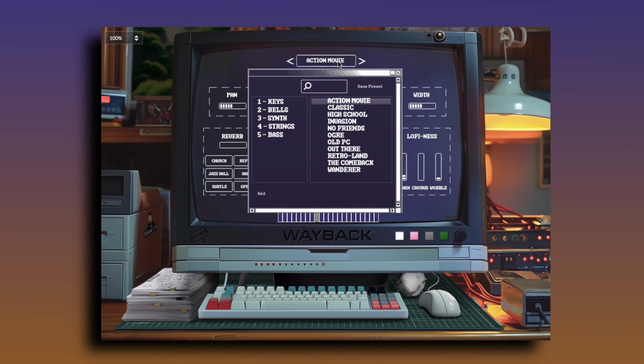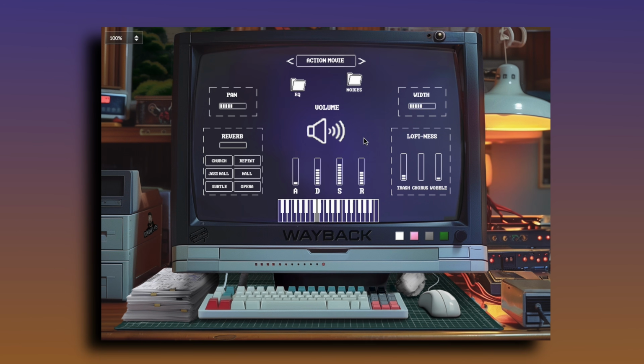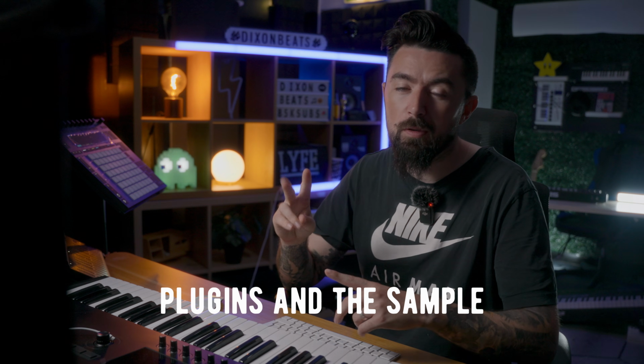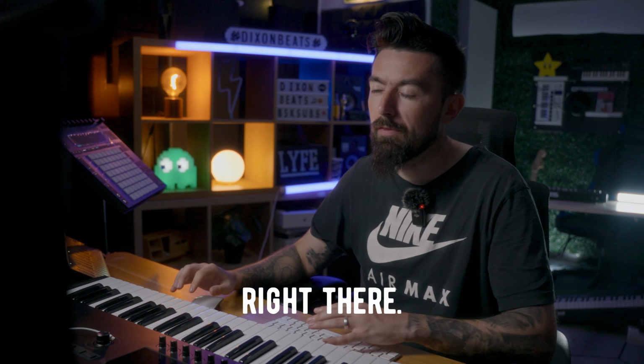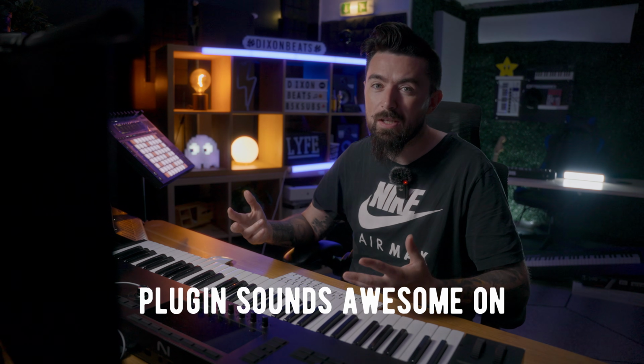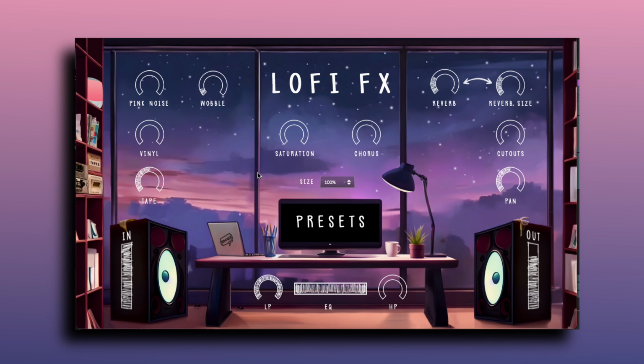Let's add a bass from the Way Back VST. So that's both of the plugins and the sample pack working together right there. The Lofi Fx plugin sounds awesome on guitars as well.